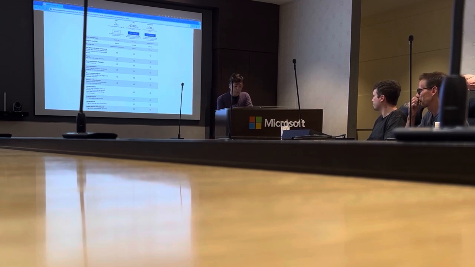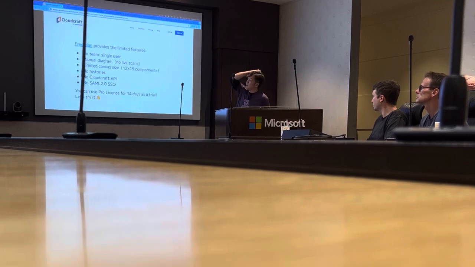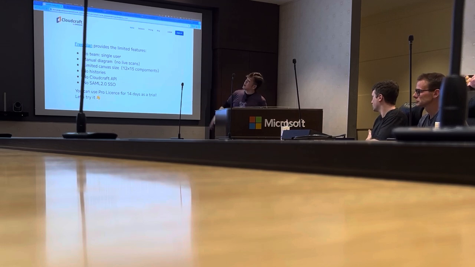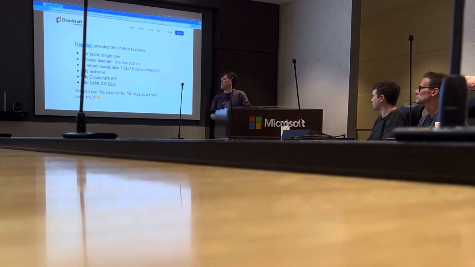But also, let me show the free plan that provides limited features. It means no team, just a single user, with manual diagrams, no live scans, a limited canvas size, no history, no Cloudcraft API, and no SAML 2.0 SSO. But you can use the pro license for 2 weeks as a trial. It's already easy to start using Cloudcraft.